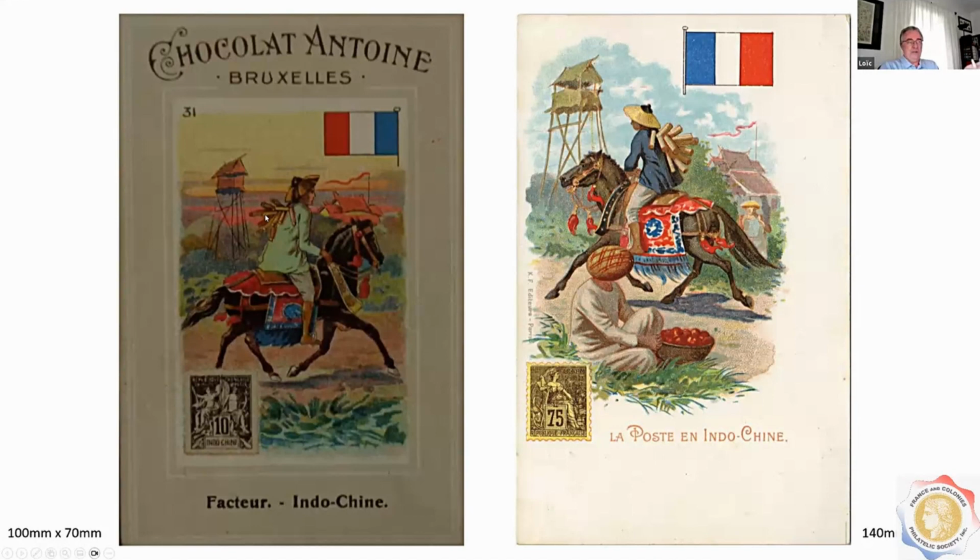The first one is what I call an actual chromo, or a collectible. The second one is an actual postcard. So on the back, you have room for the address and the correspondence that you can complete and mail. This stamp is obviously not valid for postage. It's just a reproduction. Same here with the 10 centimes from Indochina, where we see a similar illustration. That theme continues across different brands.